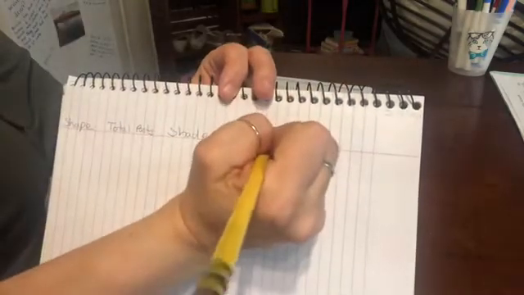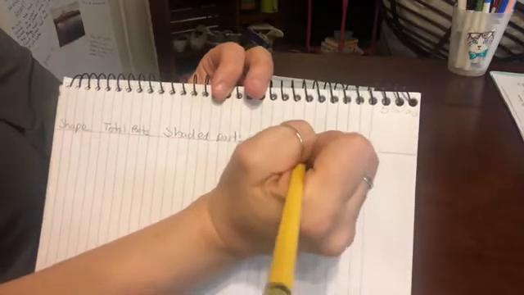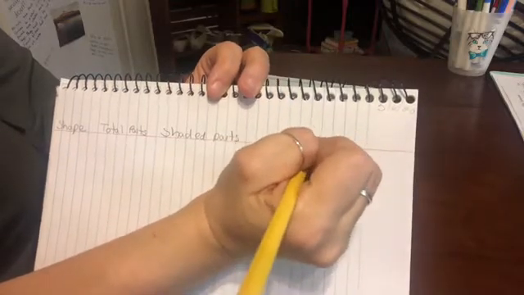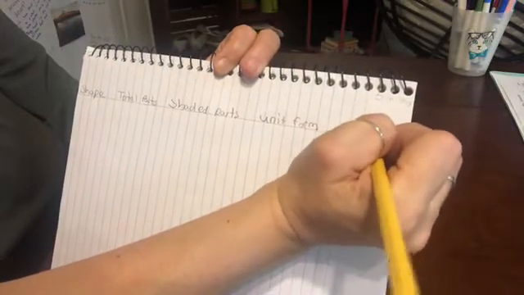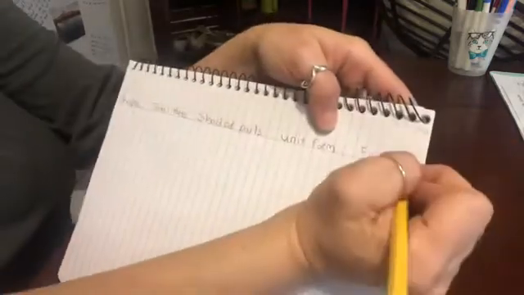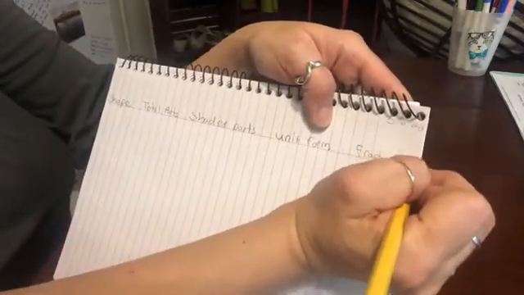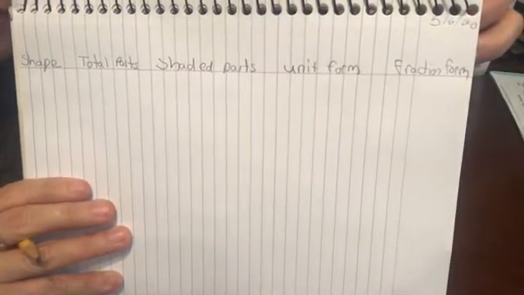Next to that, skip a little room and write unit form. And then here at the end, write fraction form. Go ahead and pause the video until the top of your paper looks like the top of mine, and then come back.